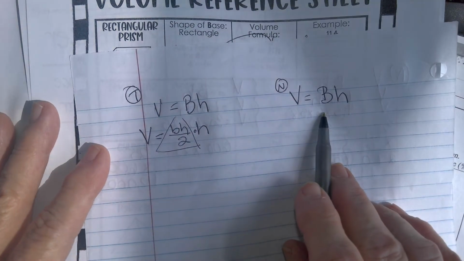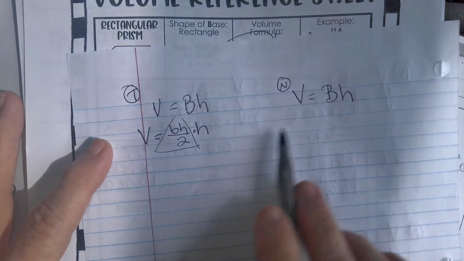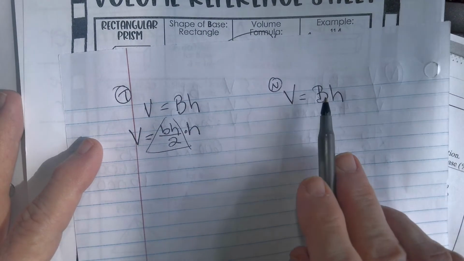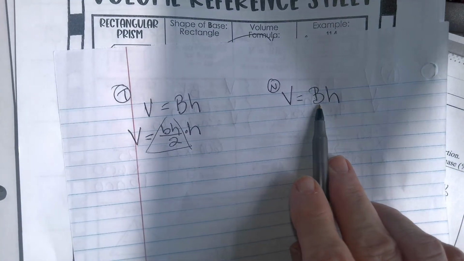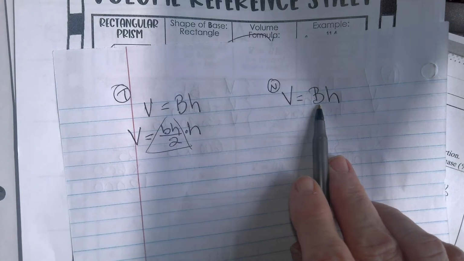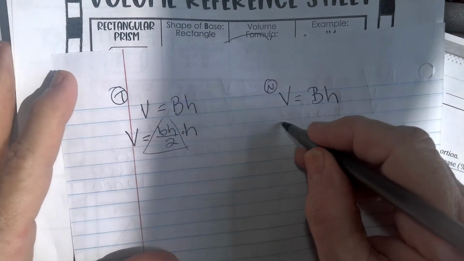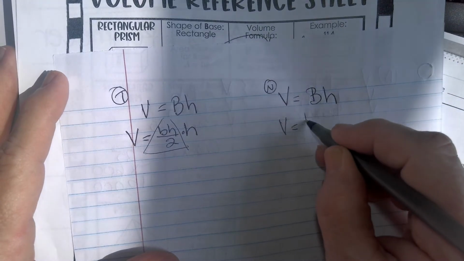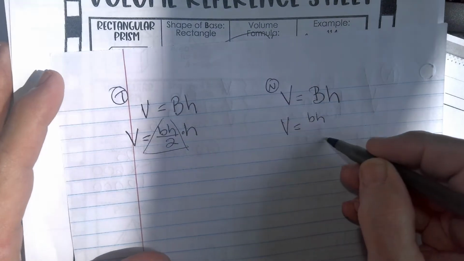Same thing on the second one that we're going to do. We change that base area. That base area is according to whatever shape it is. Rectangle, length times width. Triangle, base times height divided by 2. So volume equals base times height.